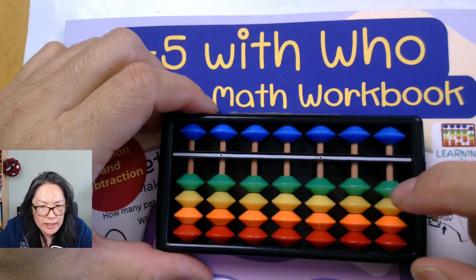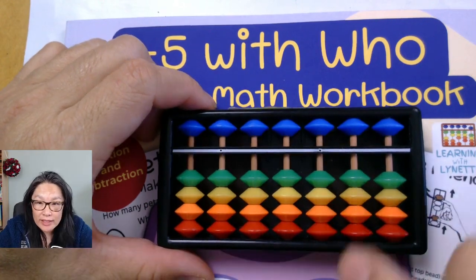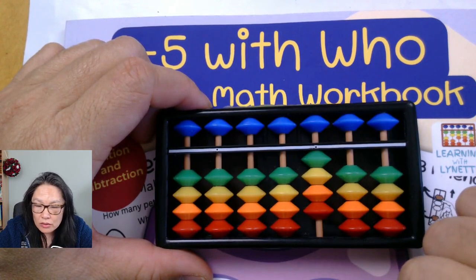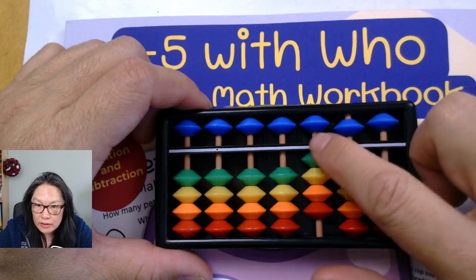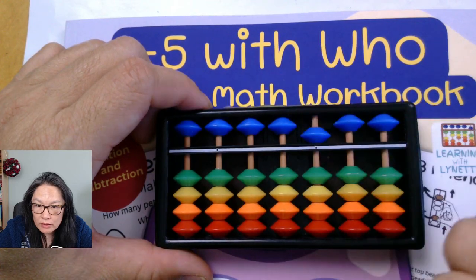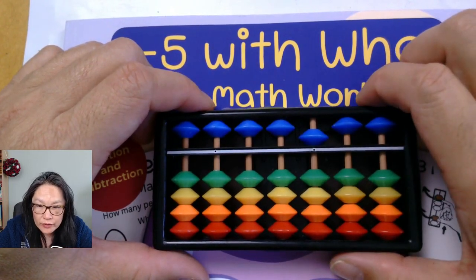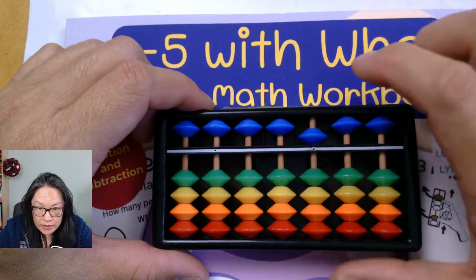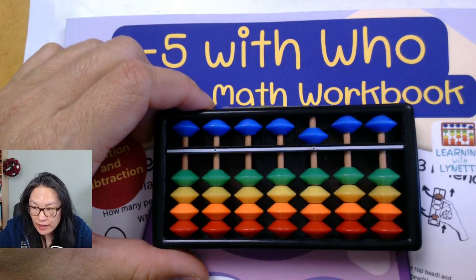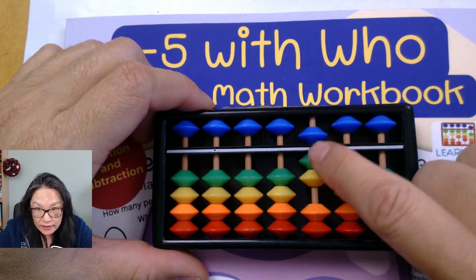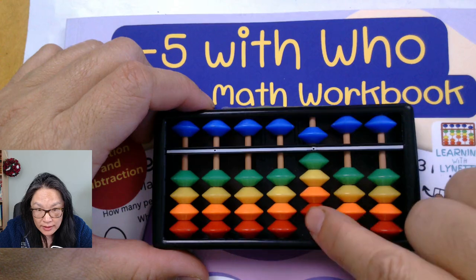Do you know how to read it? So when we read the abacus, we have 1, 2, 3, 4, and then the top bead is a value of 5. Right now we're doing a review. The top bead is always 5. And then we have 6, 7, 8, 9.